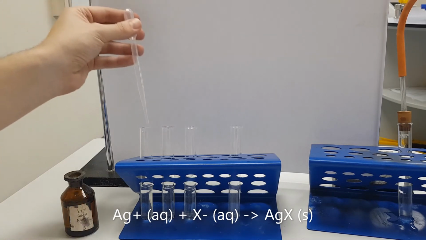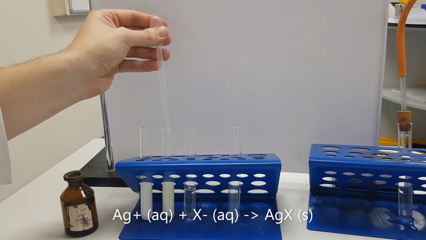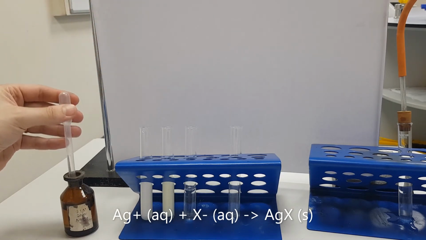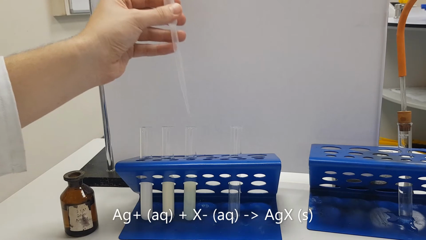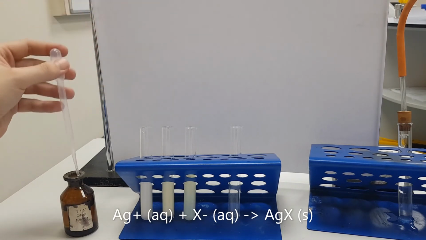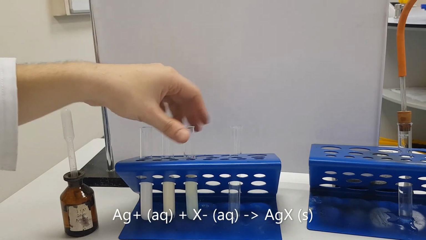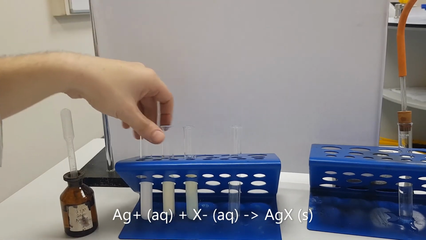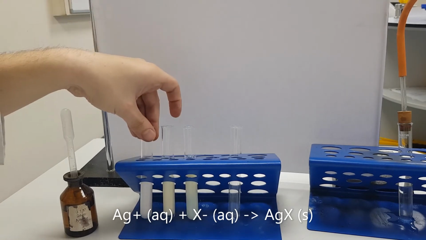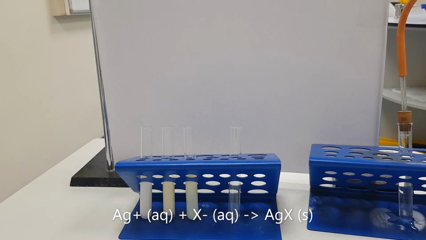So this was the chloride. This is the bromide. And this is the iodide. So we've got three clear precipitations. The fact that there is a precipitation tells us that there is a halide present.